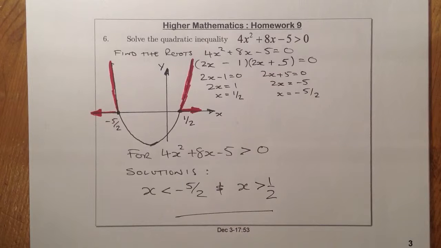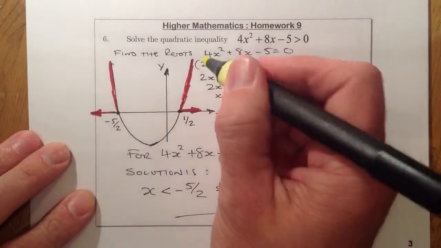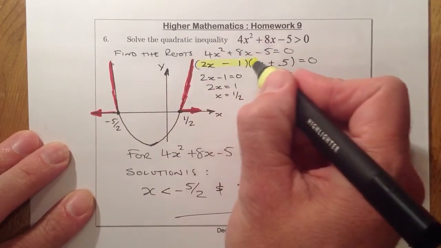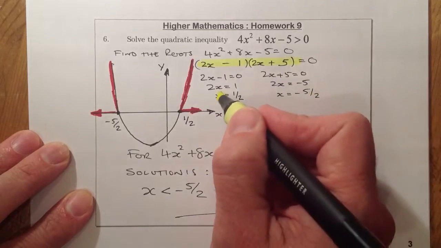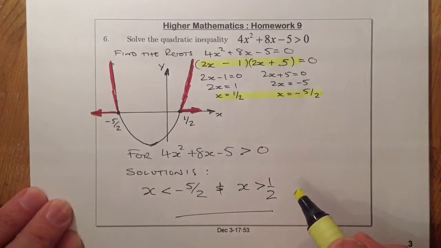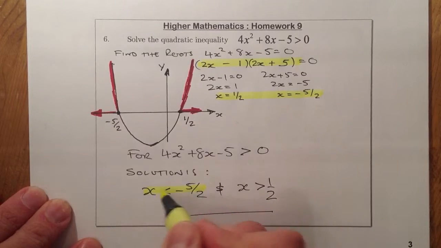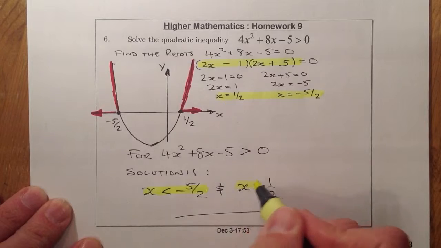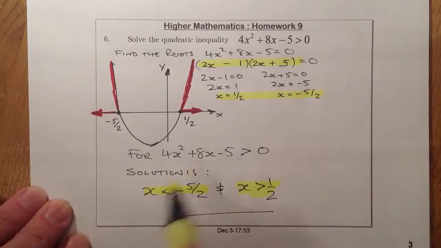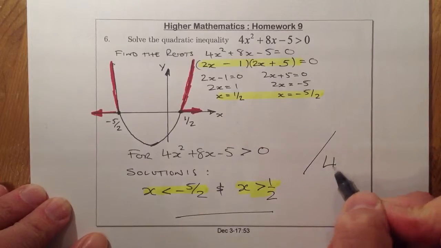So let's have a look and see how we're going to mark this one. First of all I'll go for 1 mark for factorising this out, 1 mark for factorising and 1 mark for finding the roots. I'll then go for 1 mark for getting this left-hand side and 1 mark for getting the right-hand side. So we'll say that this one is going to be marked out of 4.